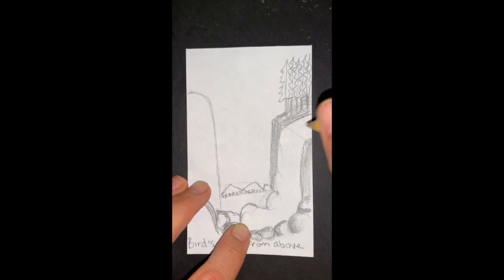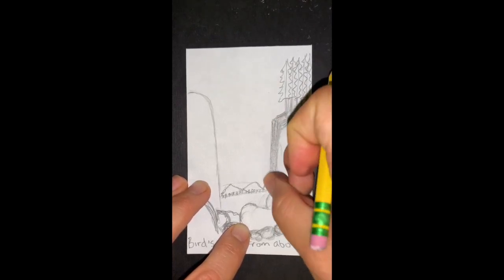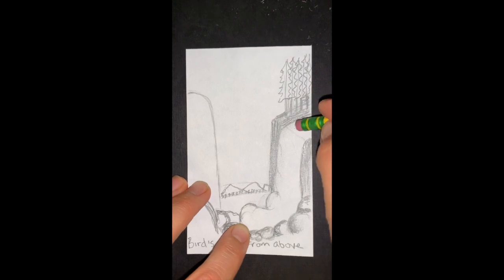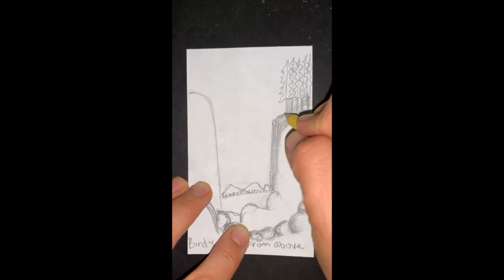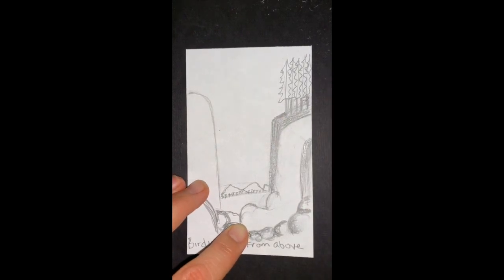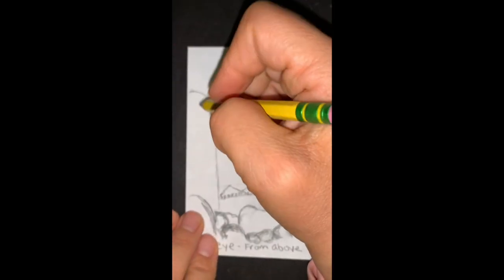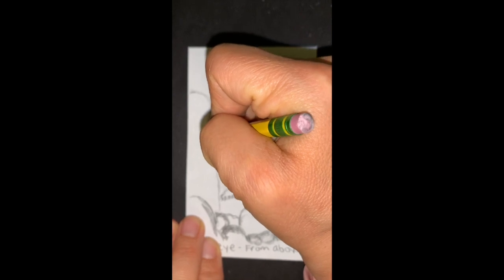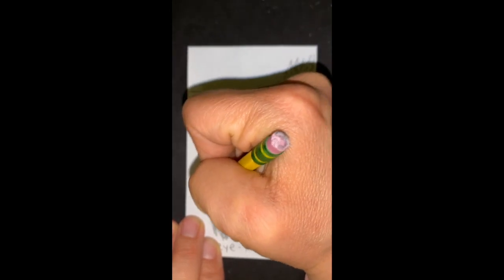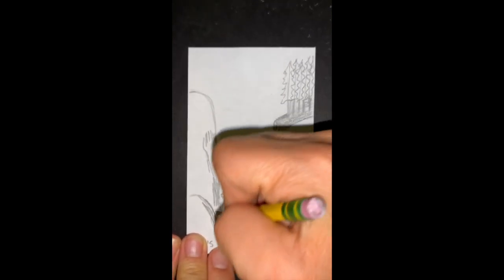I have the shading right here already. I'll just add a little bit of texture because rocks are not smooth unless they've been in the ocean for a long, long time or underwater. Water will smooth a rock, but out in the air, there's a lot of things that make them nice and rough. Over here, we'll add an opening.